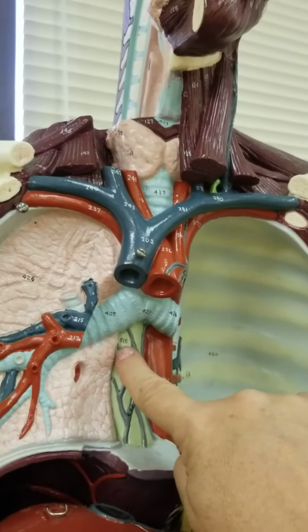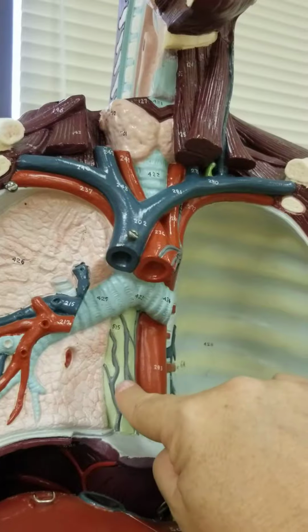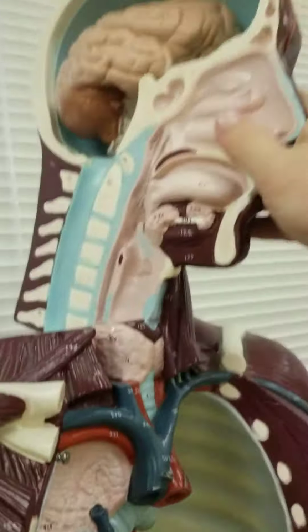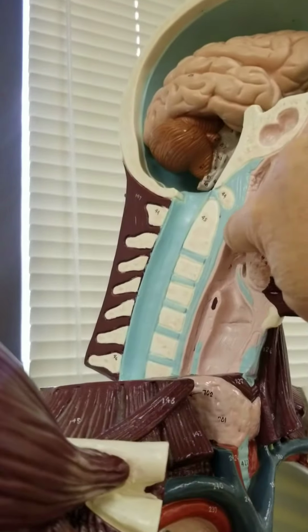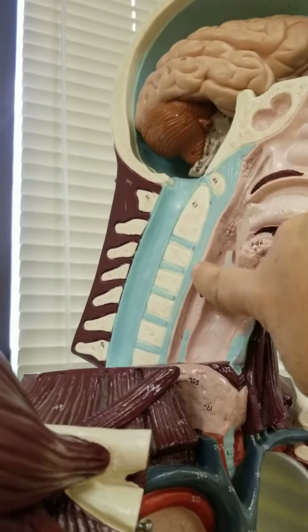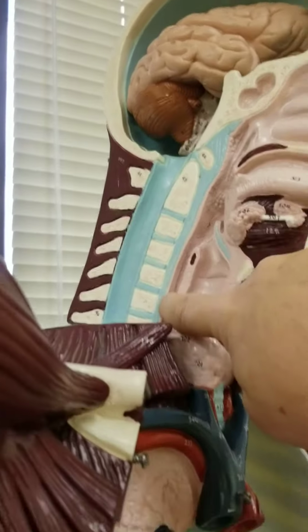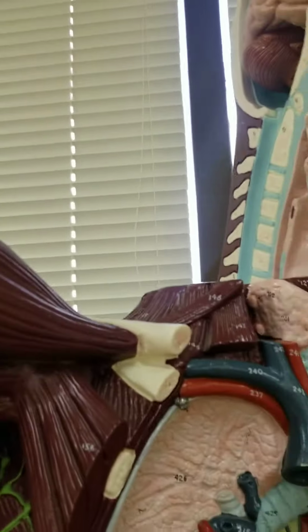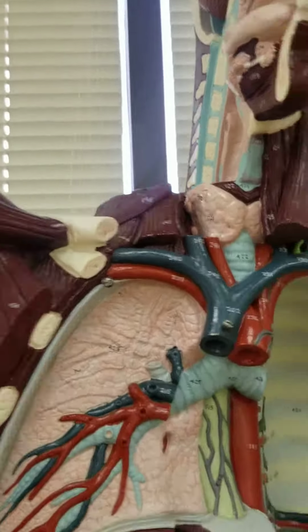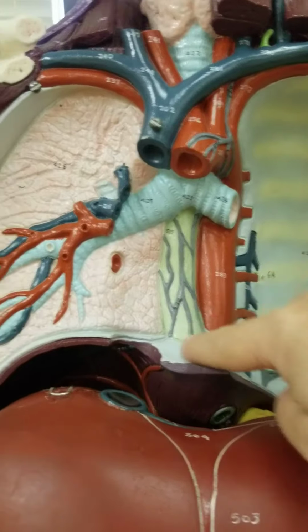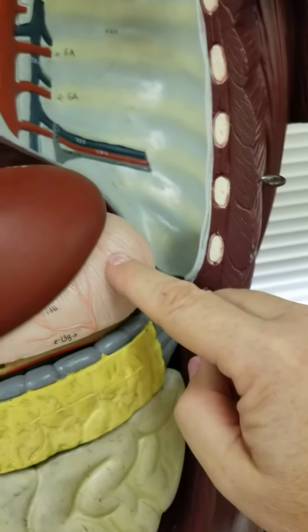Notice there's another tube behind it. It's kind of a light green color on the model. It starts up here at the mouth. They don't continue the color, and it's kind of squeezed in here between the trachea and the spine, and that is called the esophagus. The esophagus is the tube that is going to deliver food that is being eaten down to the stomach. So it continues past where the trachea ends and goes down, goes through the diaphragm, and then connects down here to the stomach.